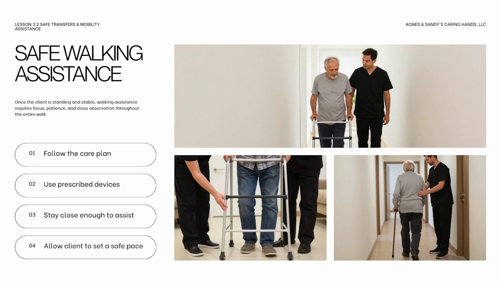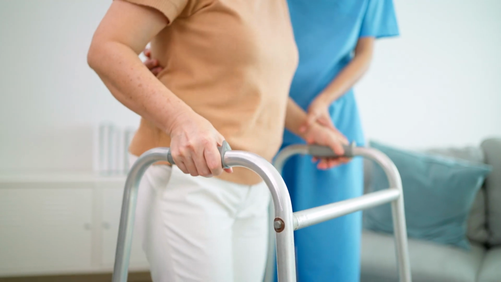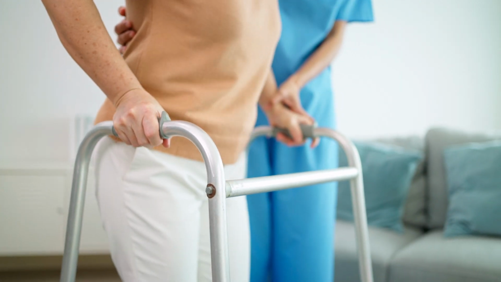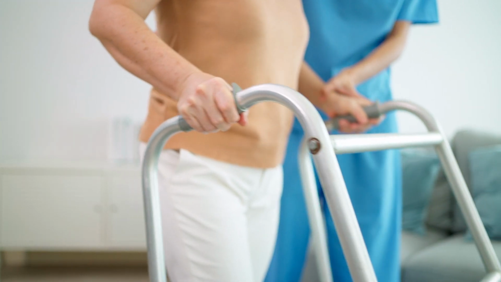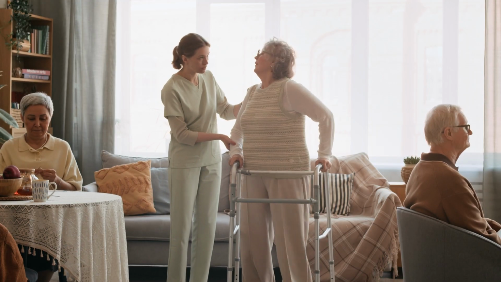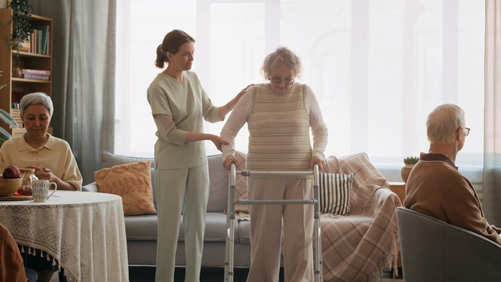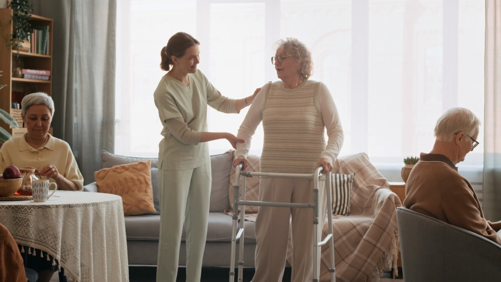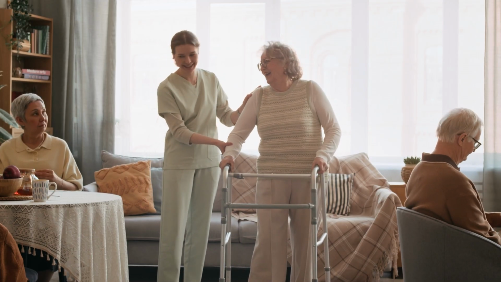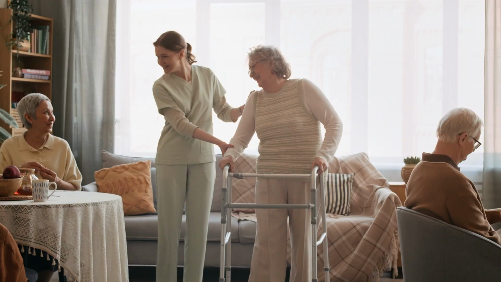When assisting a client with walking, stay alert throughout the entire activity. The client should use prescribed assistive devices such as a walker or cane according to their care plan. Do not move so quickly that the client has to rush to keep up. Watch for dragging feet, stumbling, shortness of breath, sudden weakness, fatigue, or changes in balance. If the client becomes unsafe, stop and assist them to a secure location if possible.